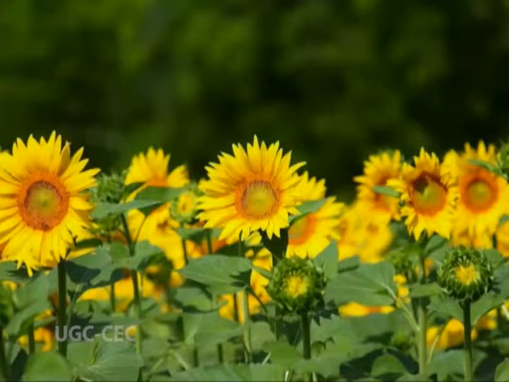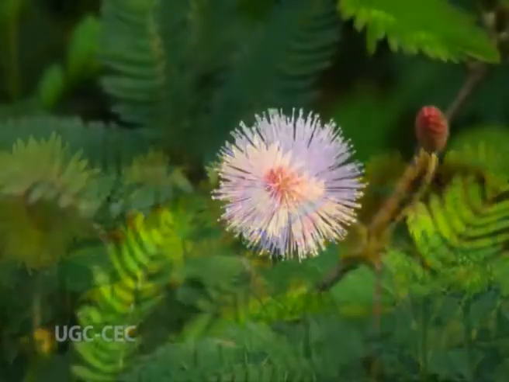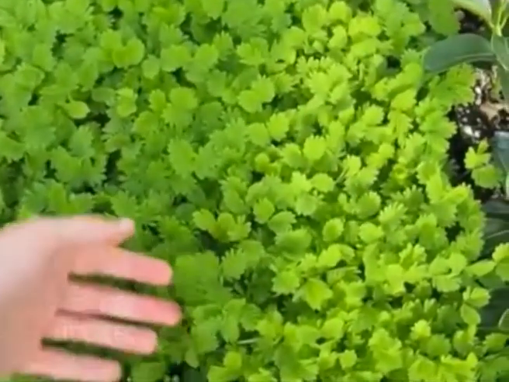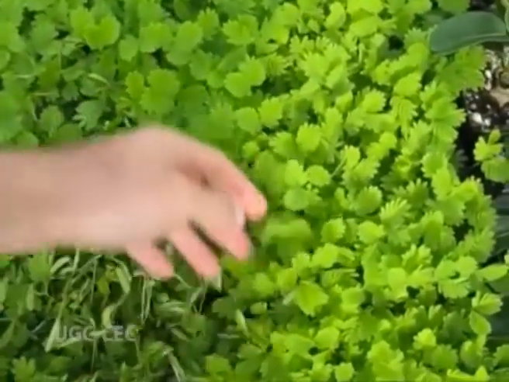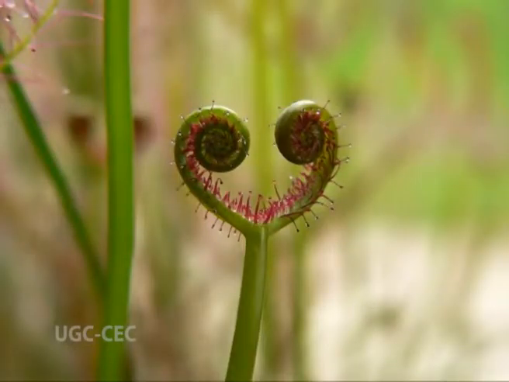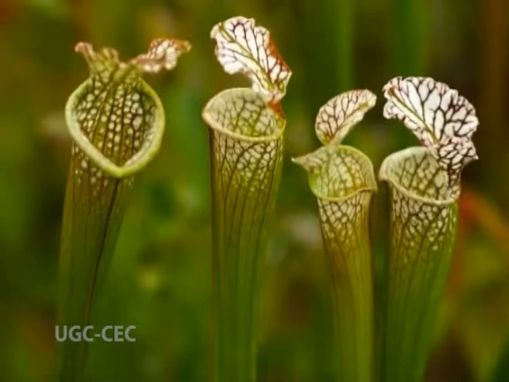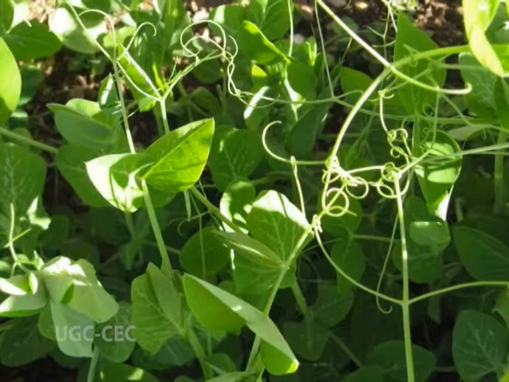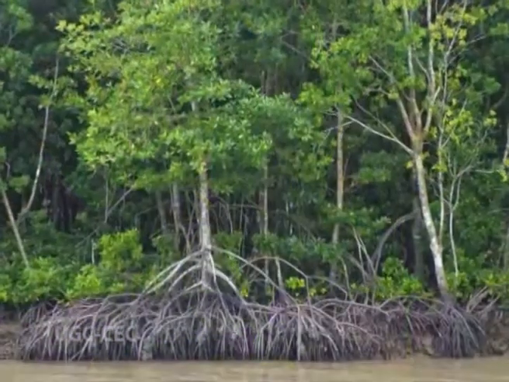Sunflower can track the movement of sun. Touch me not plant can close its leaves by touch. And an insectivorous plant can trap an insect by closing its clasps. Some plants can climb up with support with special structures like tendrils.